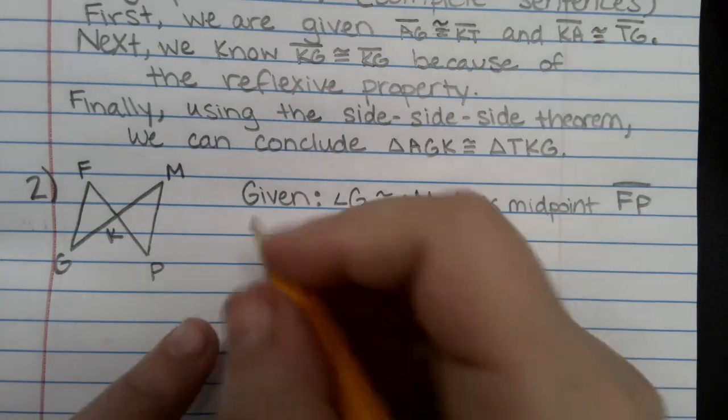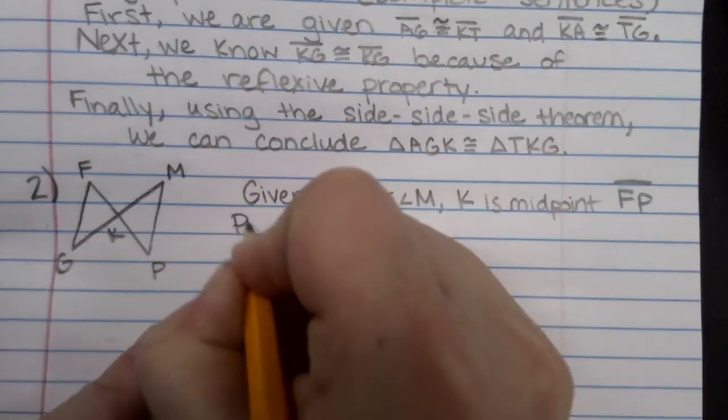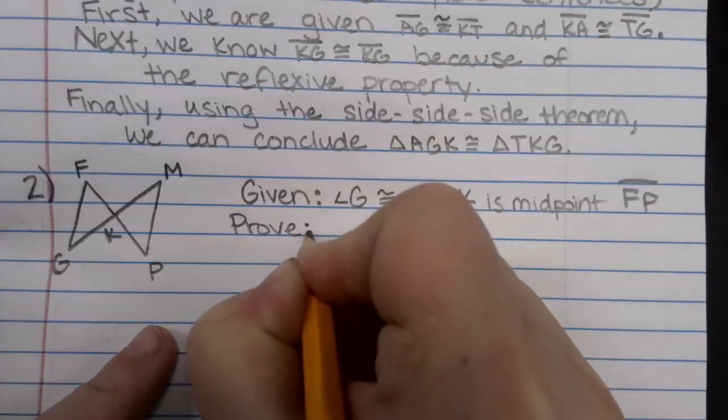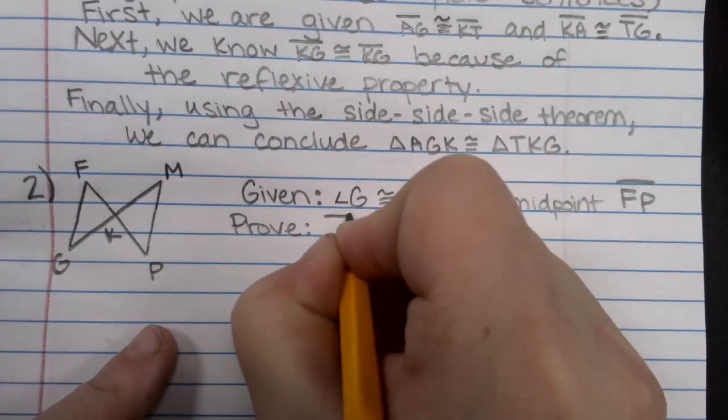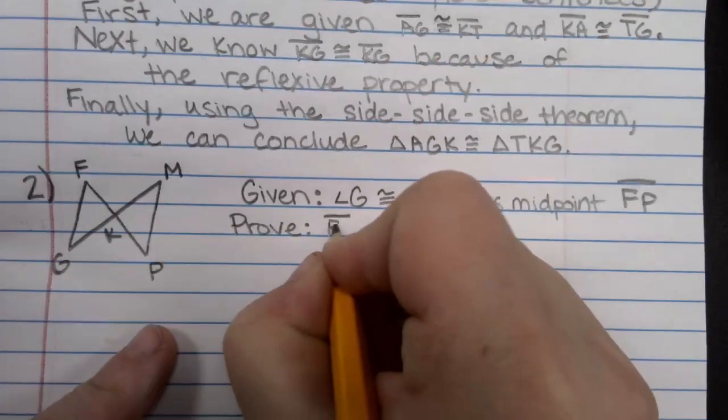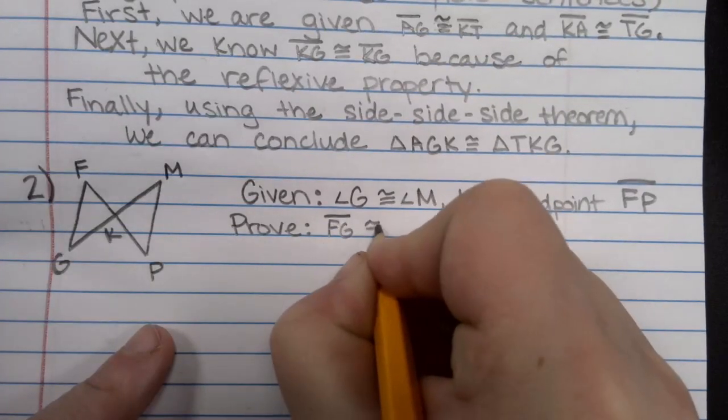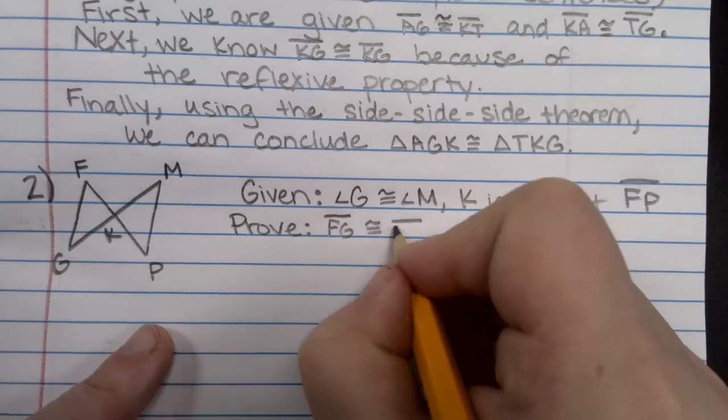What we were trying to prove was that FG is congruent to MP.